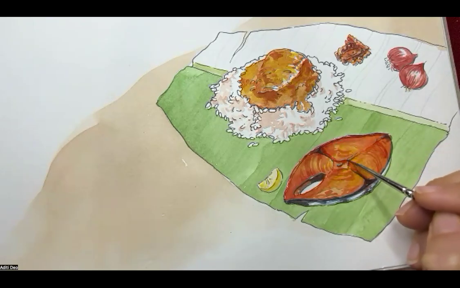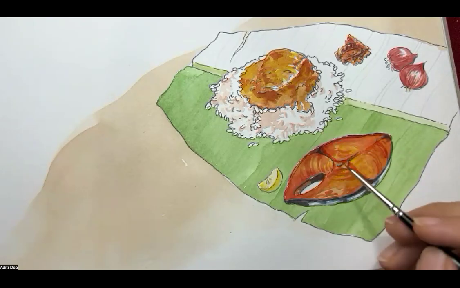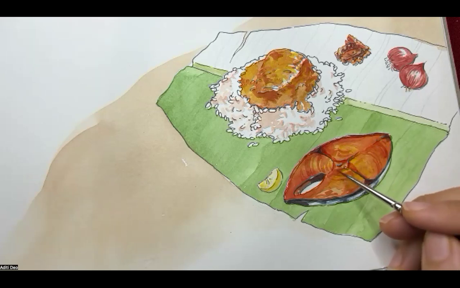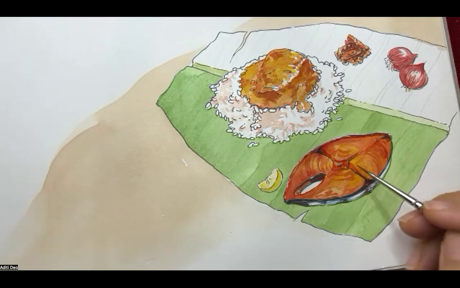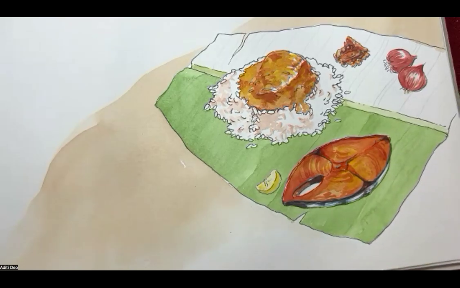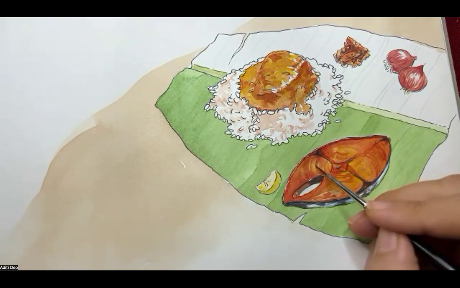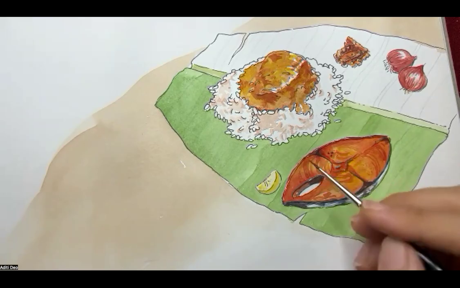There are deep shadows just on the foreground side of all of these parts of the fish, which are giving them depth, and then a few dark shapes which would probably be spice.